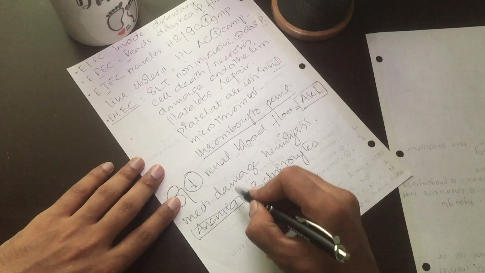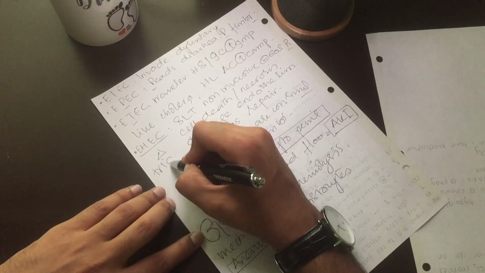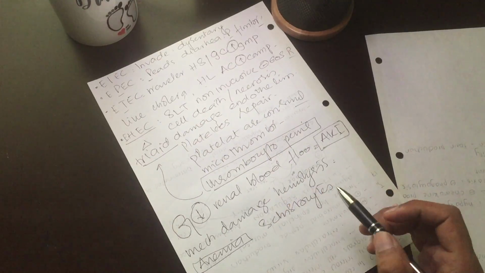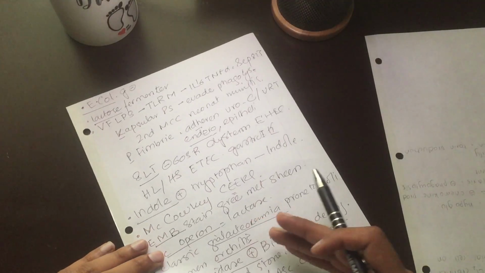So this triad gives us the clue that the person is suffering from E. coli.